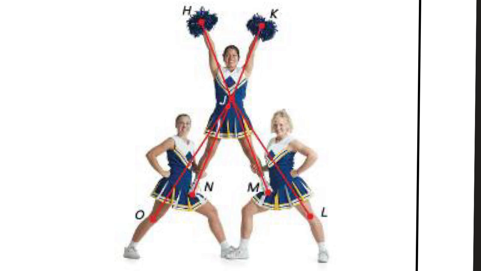You have OJN, and you have NJM. Both of those are acute. They appear to be less than 90 degrees, and they are sharing a side. The side would be JN. So OJN and NJM.